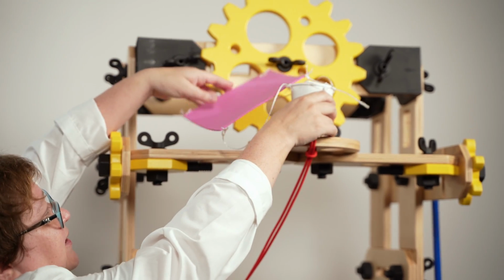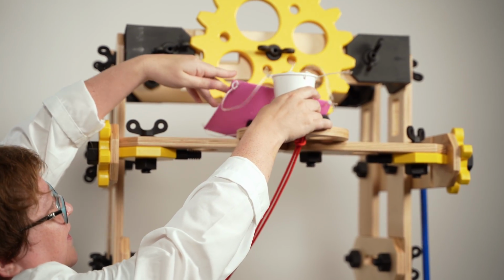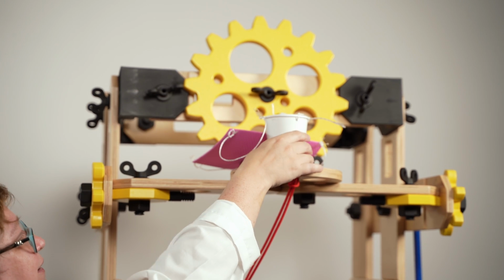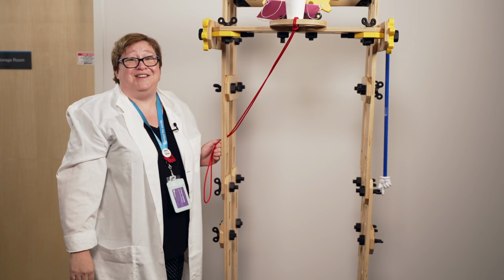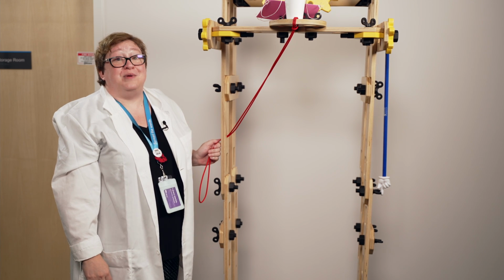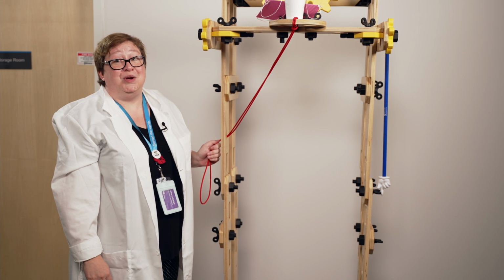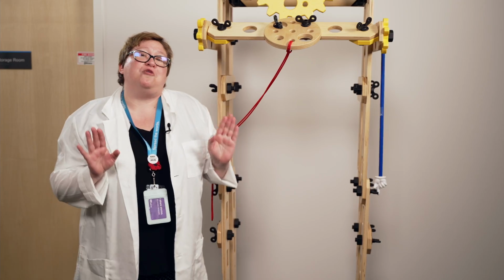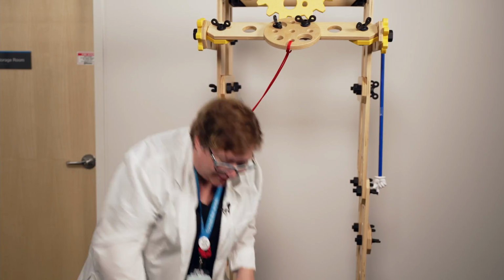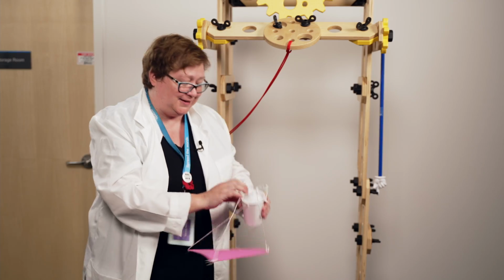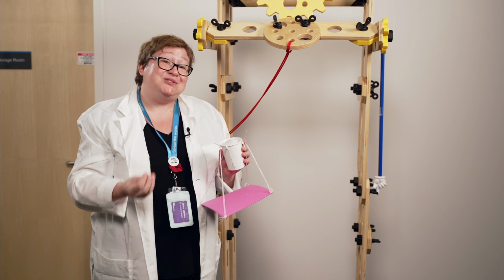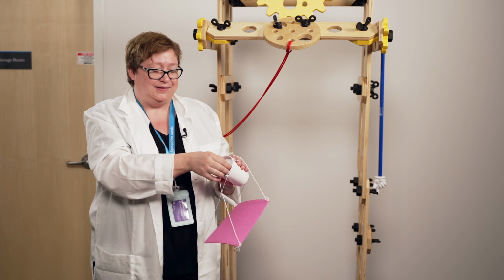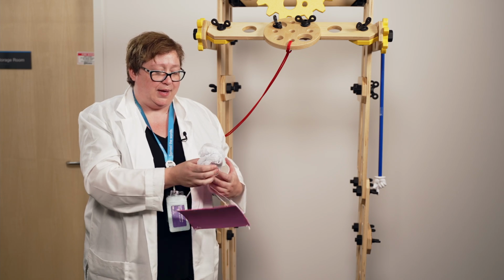So we'll put cup number 2 on my egg drop machine, and we'll do a countdown again. 3, 2, 1. That didn't sound quite as bad as when the first egg landed, but my egg cup did land this part down. So let's take a peek and see if the egg inside is broken or if it's okay.